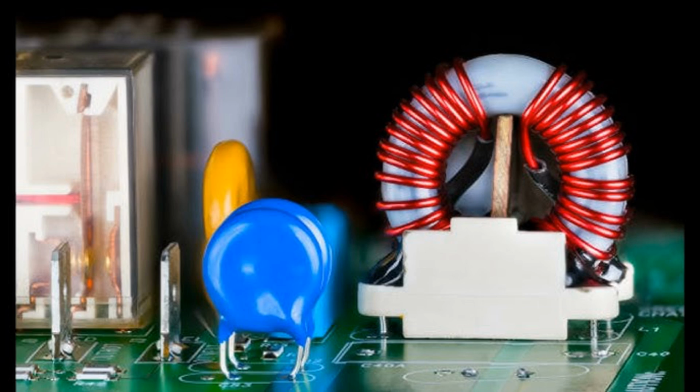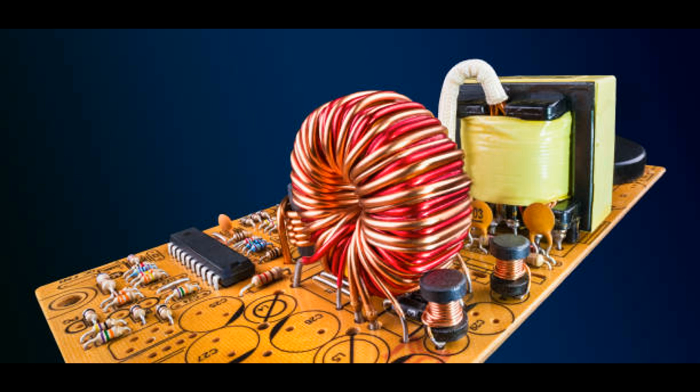Advantages. Effective filtering. Choke coils efficiently filter out high-frequency noise. Simplicity. They are simple, passive components that don't require external power. Durability. Chokes can handle high currents without significant wear or energy loss.